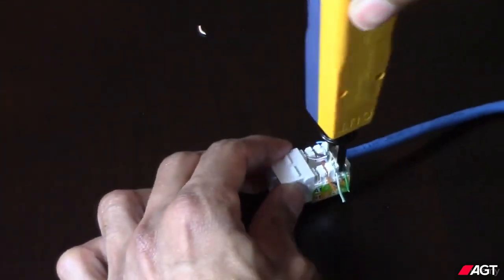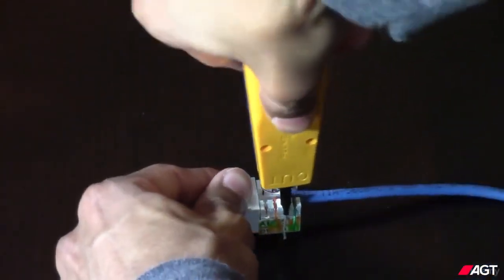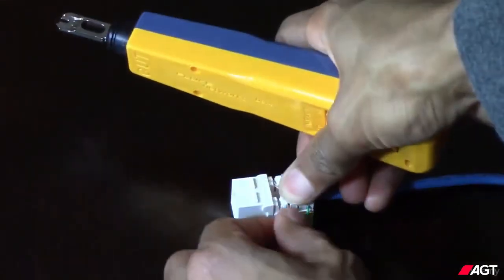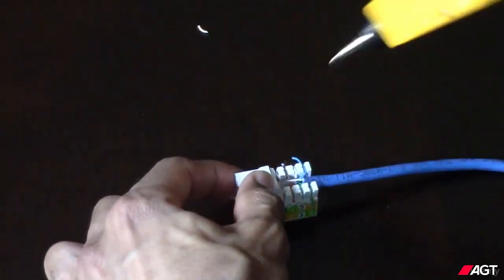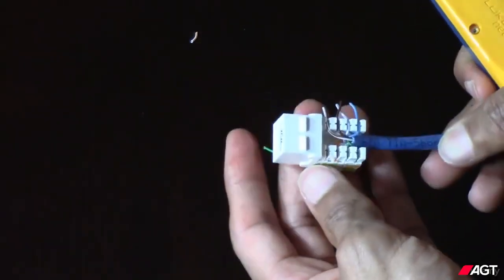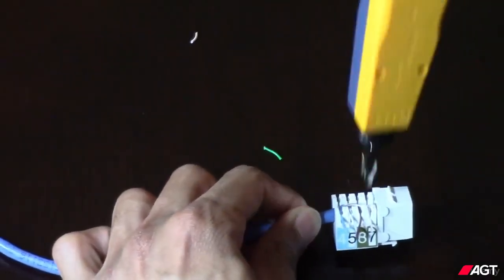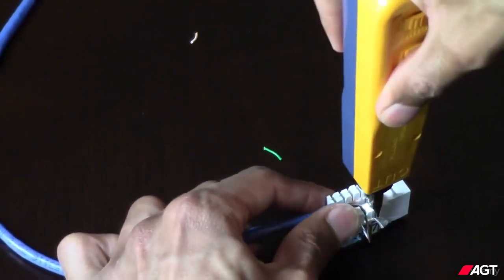Sorry, it's kind of hard to position the jack for the camera while punching down. I'm standing up for this too. So now that we've properly secured one side of the jack, let's do the other side. Wiggle it around a few times too to make sure that the wires are nice and snug when punched.